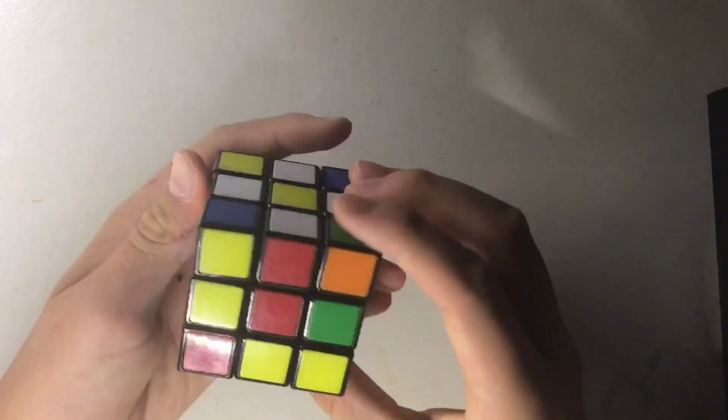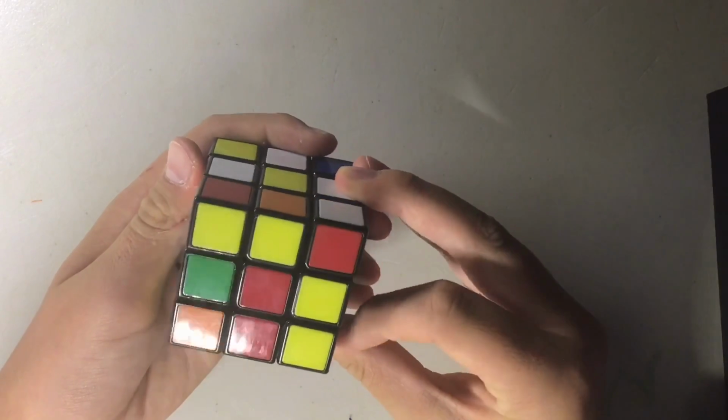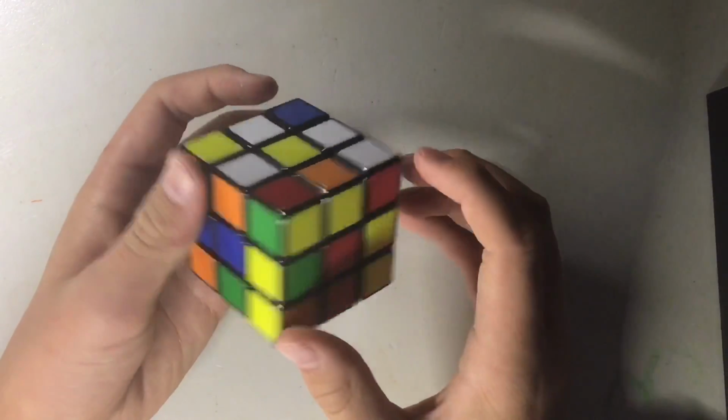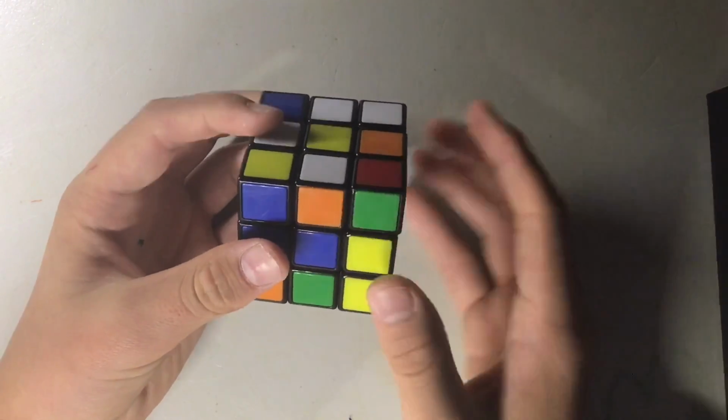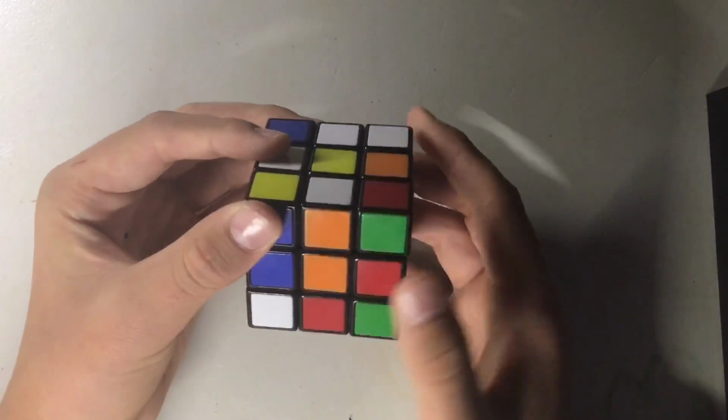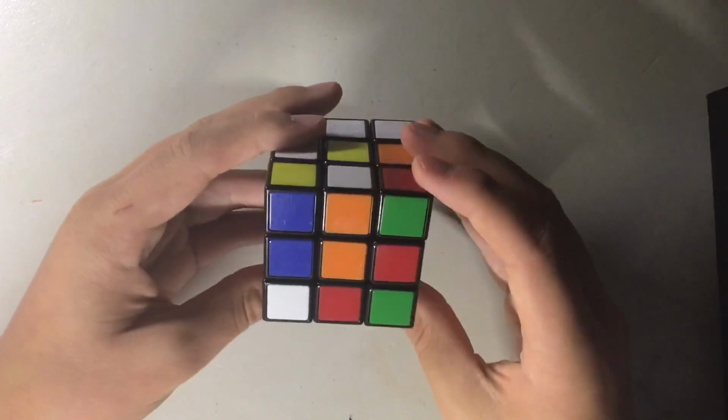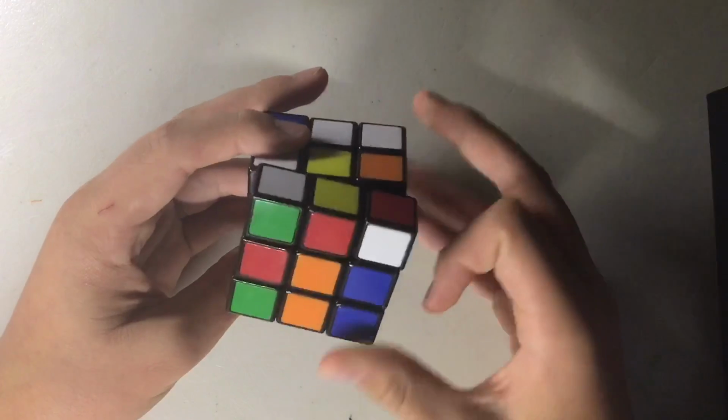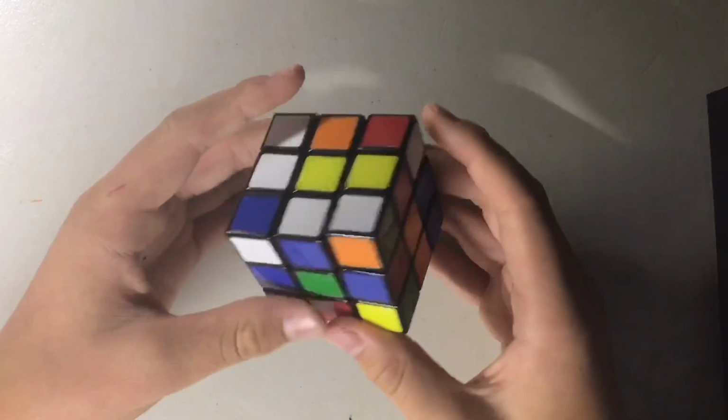Since they match, we're going to twist the front twice. And then we're done for that petal. We've got to find another one. Here's one right here. When the middles match, turn it down. And we have 2 more petals.